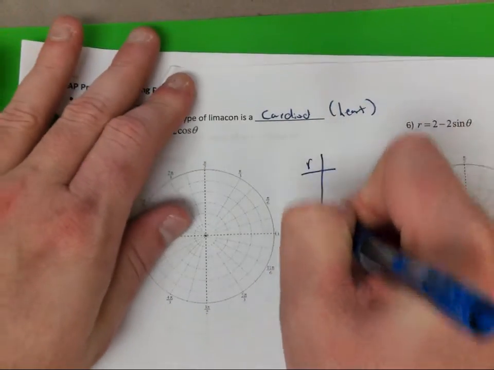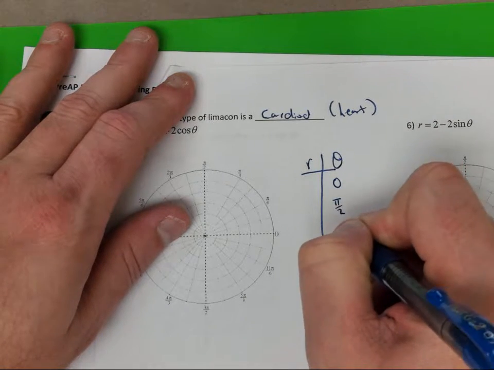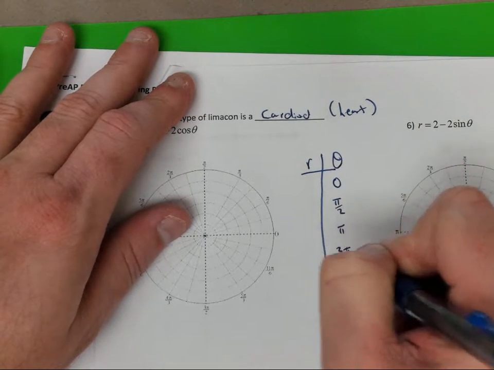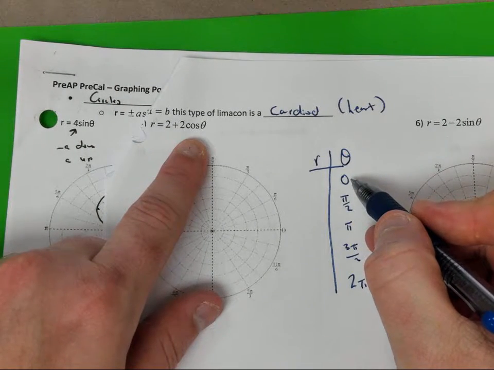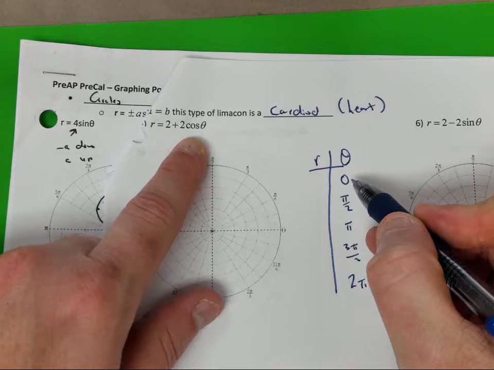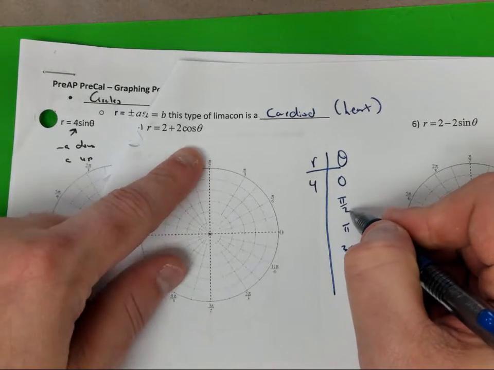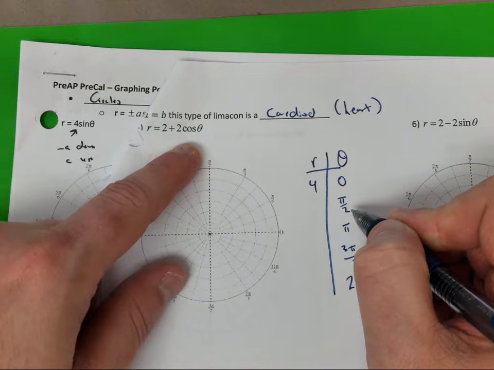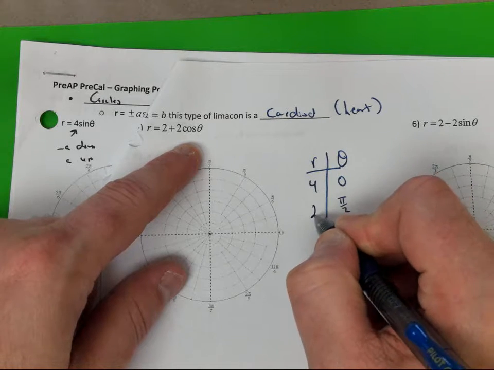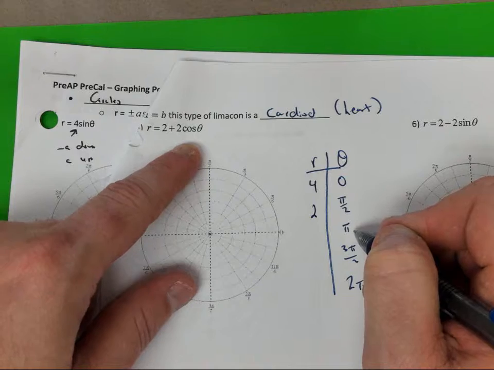Alright, R and theta, my major points are 0, pi over 2, pi, 3 pi over 2, and 2 pi. If I plug 0 in, cosine of 0 is 1. 1 times 2 is 2. 2 plus 2 is 4. Pi over 2, cosine of pi over 2 is 0. 0 plus 2 is 2. Cosine of pi is negative 1.